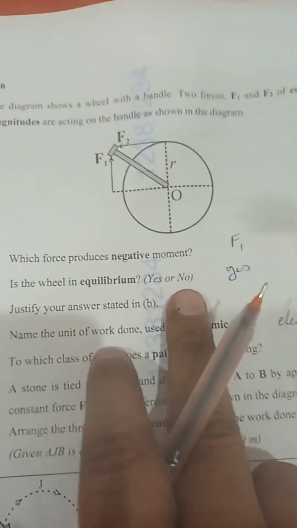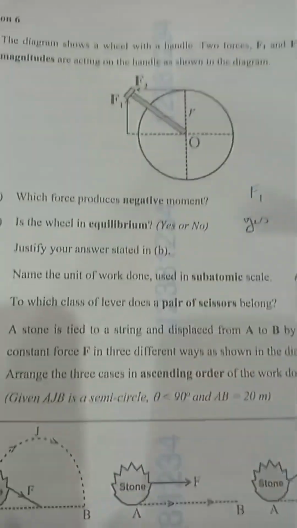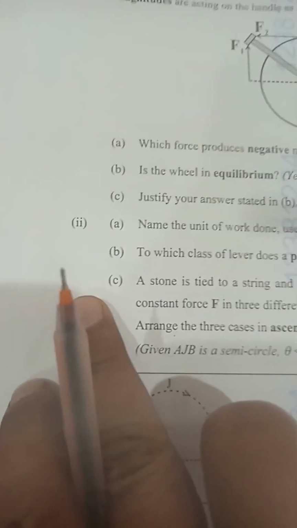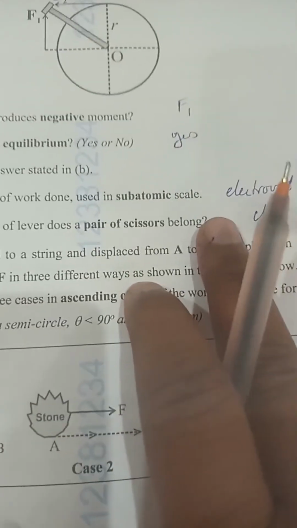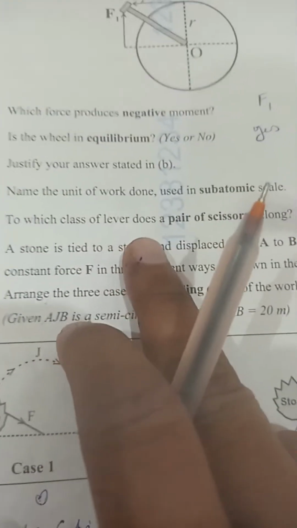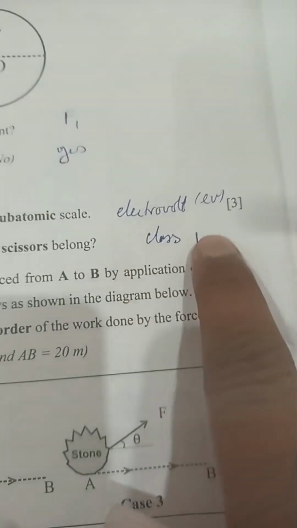Now justify your answer. Because the moment is the same, the anti-clockwise moment and clockwise moment are equal, so the body is in equilibrium. Now for the second part, we have: name the unit of work done used on the subatomic scale. So it is electron volt, eV. Then B part 2, which class of lever does a pair of scissors belong to? In scissors, the fulcrum is in between the load and effort, so it belongs to class 1.